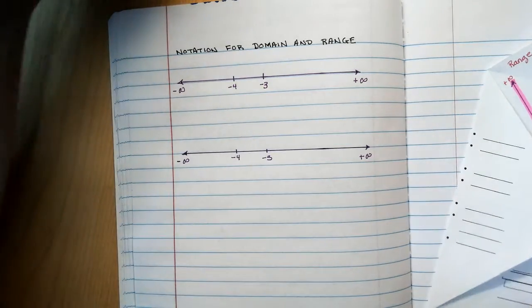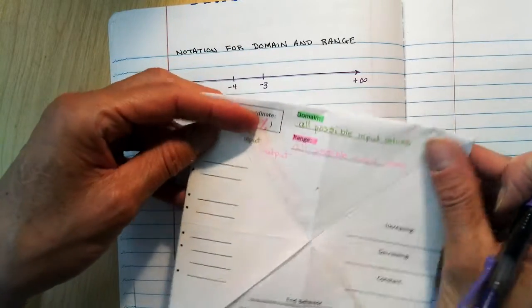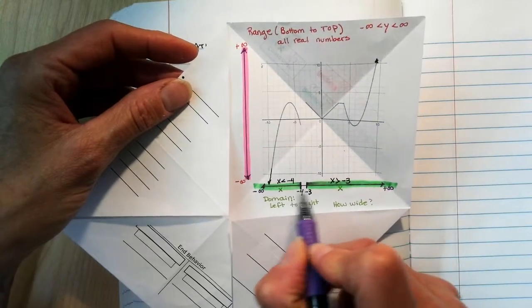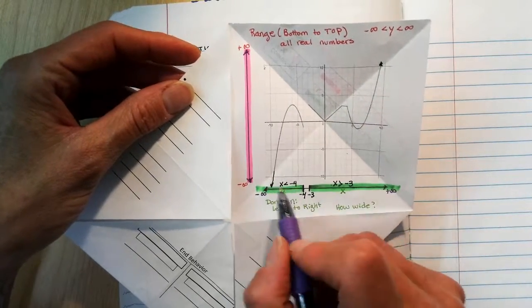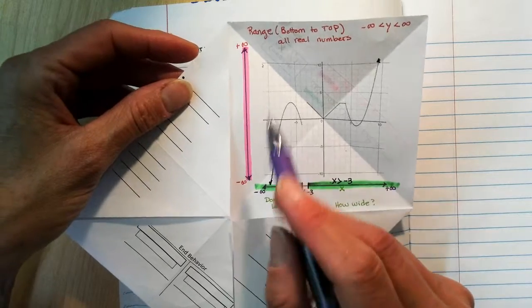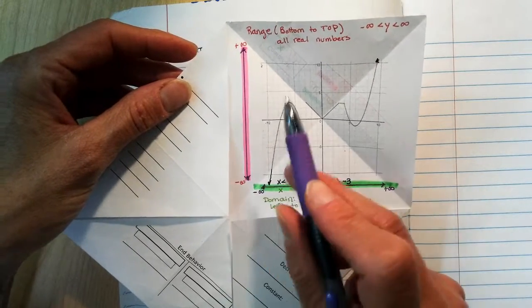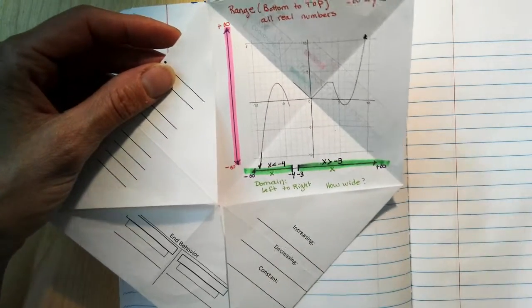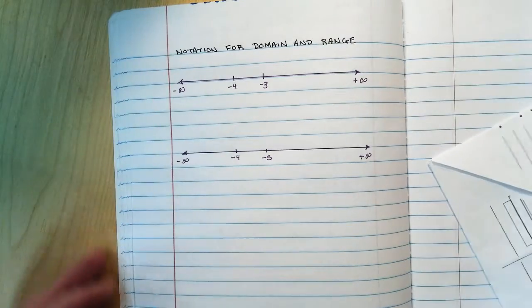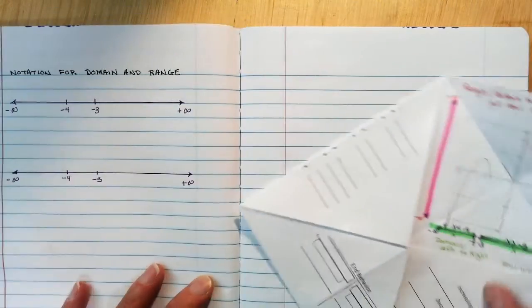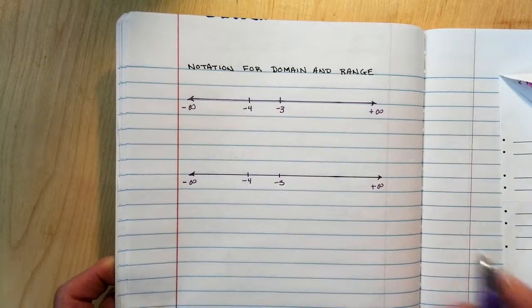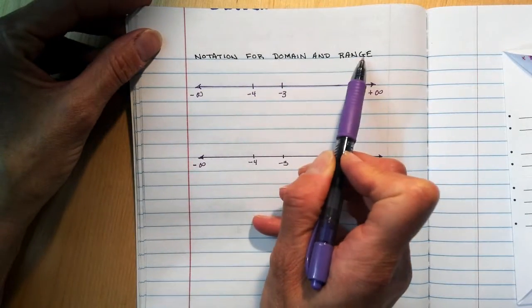In the previous video where we constructed this foldable, at least the first part, and we talked about domain and range, we created an X and a Y axis and found the domain, and we found the range. So I want to show you different notation for this because this is very elementary school, and so we need to ramp it up a bit. So what I've done is on the left side of my notebook, because I'm eventually going to glue this in on this side, and I'd like for it to be on the left side. So on the left side of the notebook, I would like for you to write notation for domain and range.